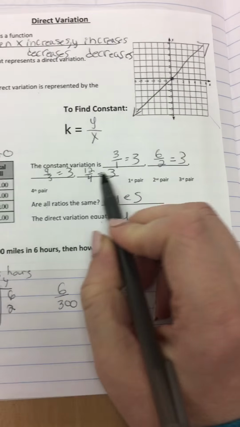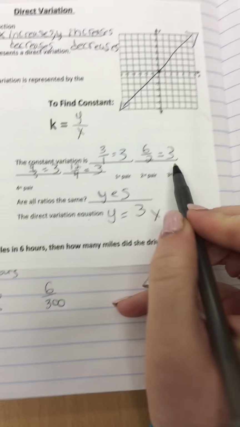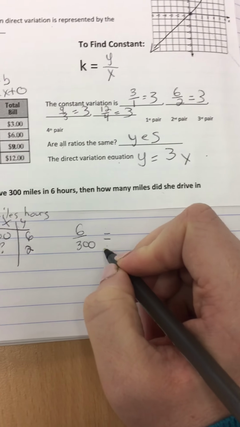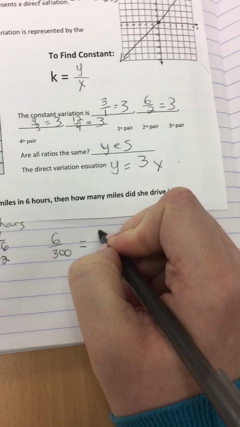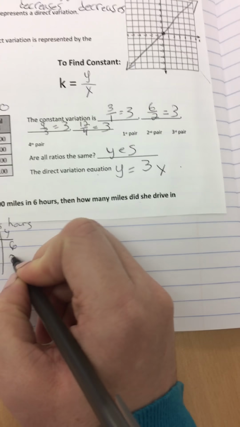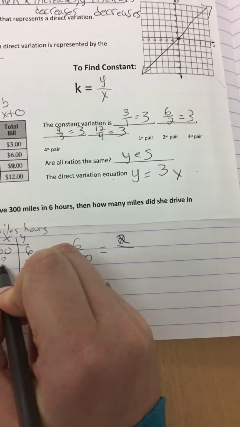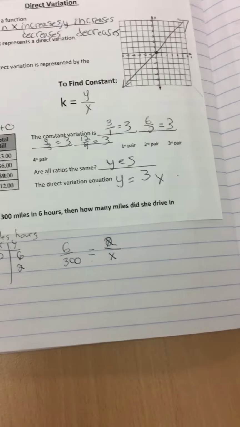And because we know that they have to be equal to each other to be direct variation, let's set up a proportion. So we know it has to be equal. We don't know what x is, so we're going to keep that here. We do know what y is, that's what goes on top. And then we don't know what x is, so that's what's going to be at the bottom.